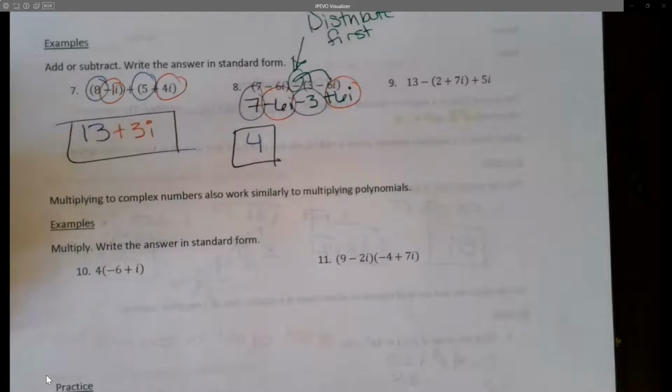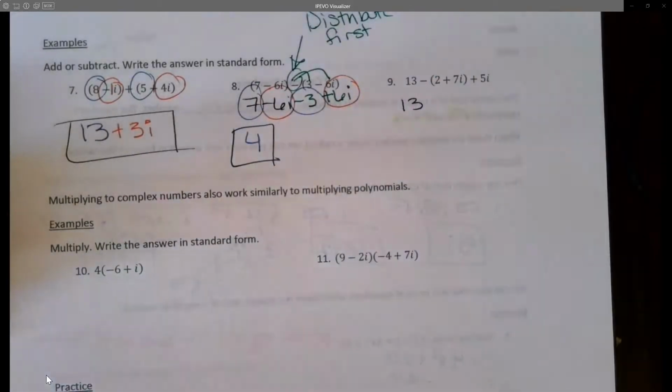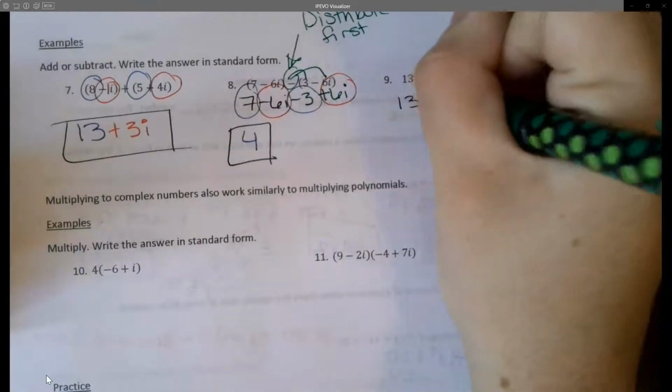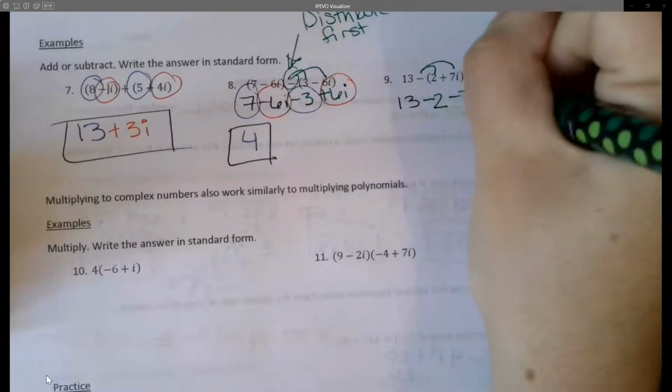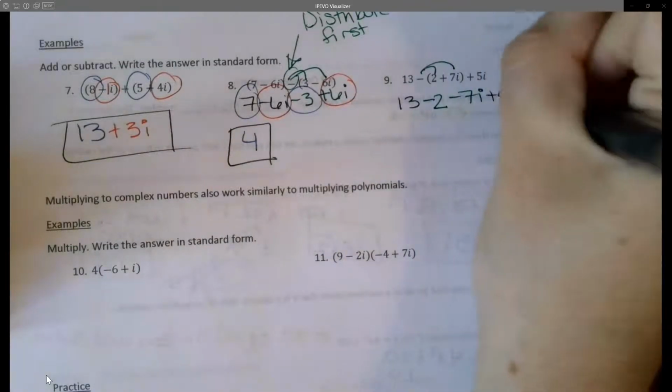On 9, it is doing a bunch of stuff. So I have 13, that stays where it is. I have this negative that I want to distribute. So negative times 2 gives me negative 2. And negative times 7i gives me negative 7i. And that 5i at the end is just going to stay there for now.